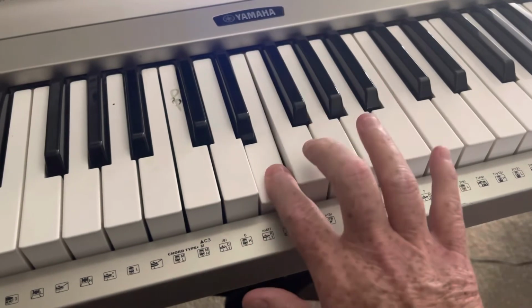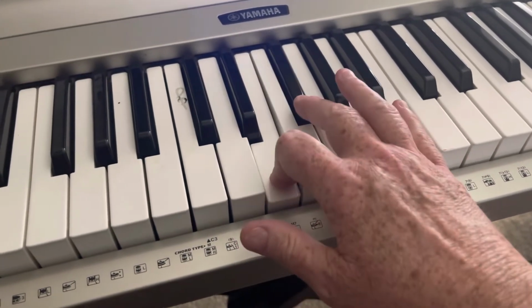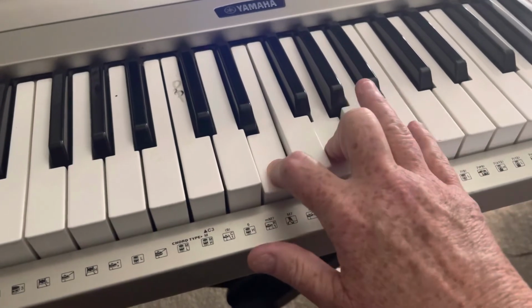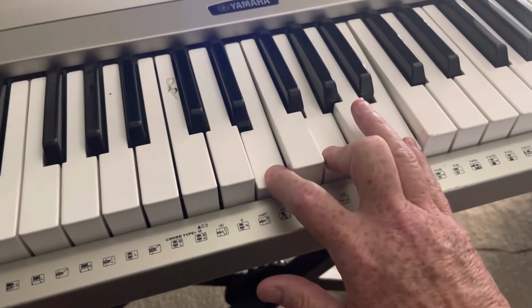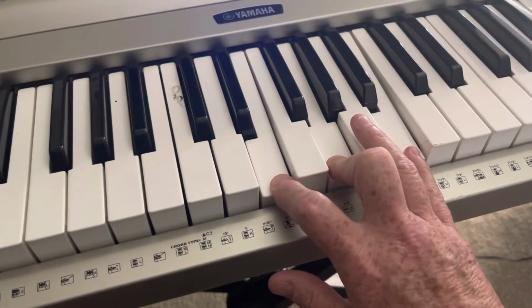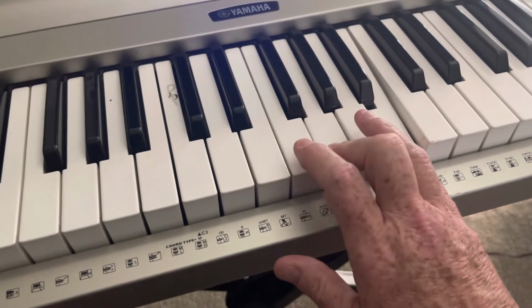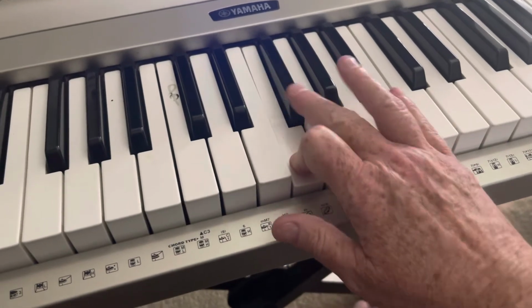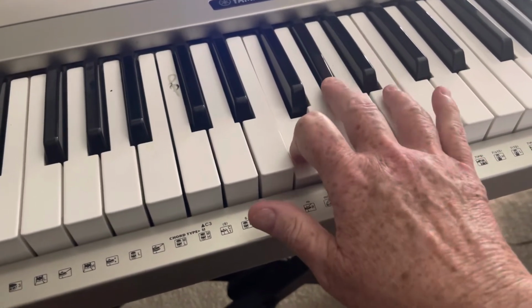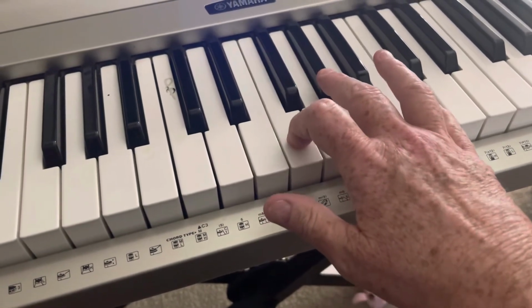Let's go to the E. 1, 2, 3, 1, 2, 3, 4. E minor. All right, let's go to the next note. 1, 2, 3. 1, 2, 3, 4.